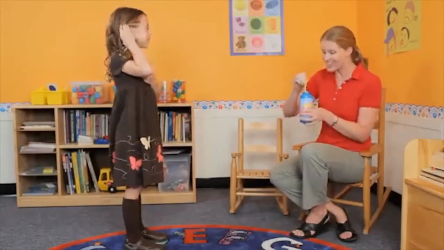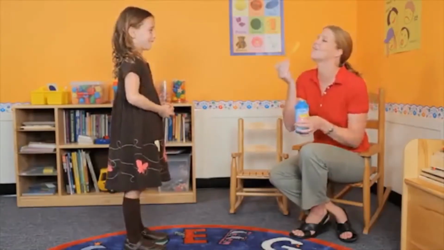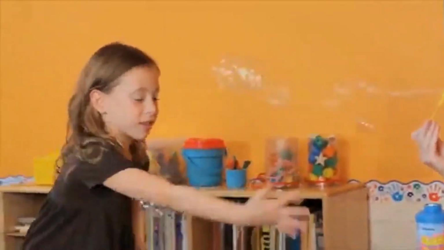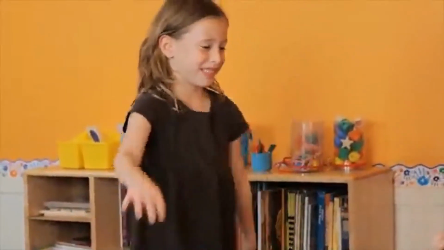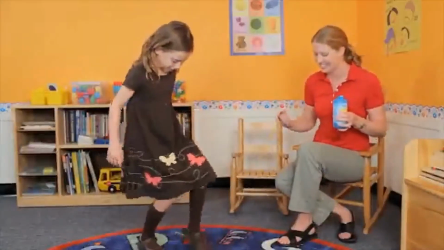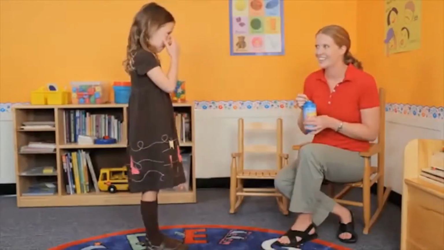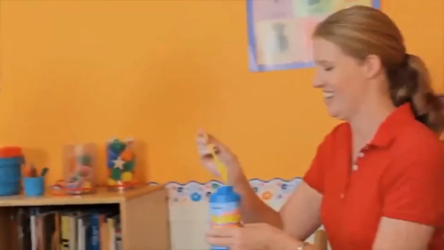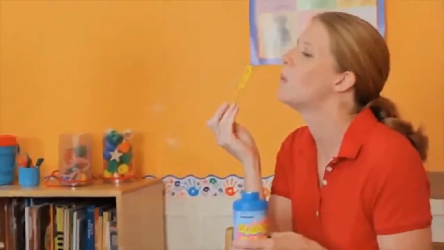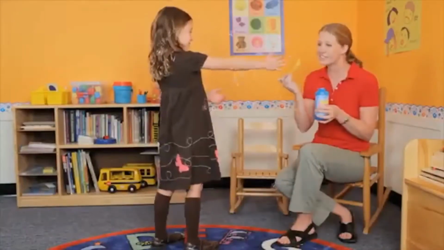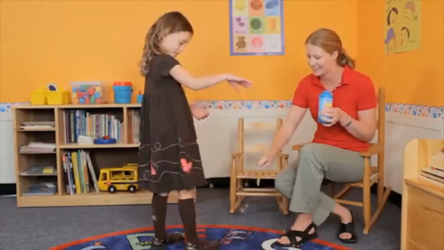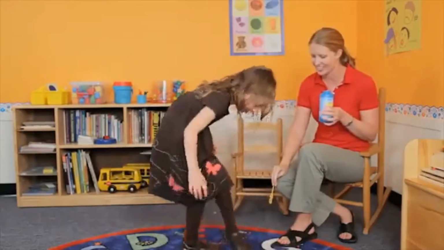More bubbles. All right. Pop. Oh, I got it. Pop. Oh, look at you stomping on them. Great job. More bubbles. All right. Whoa, that was little ones. Look how tiny they are. So little bubbles.